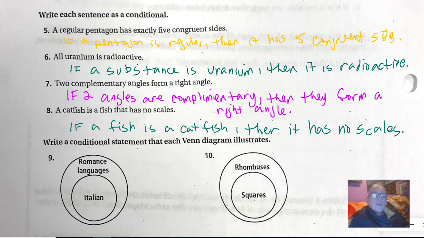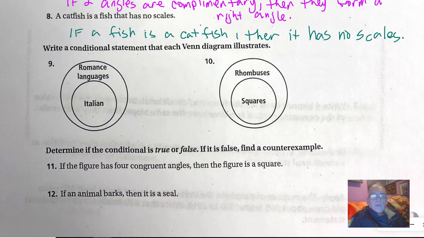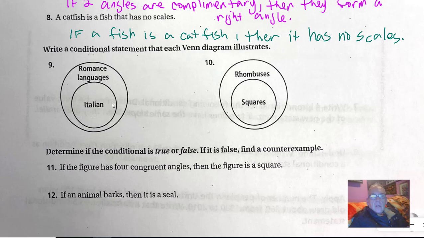Okay, now let's look at these Venn diagrams. With Venn diagrams, if you have them set up correctly, you can answer always, sometimes, never type questions. So let's write a conditional statement that each Venn diagram represents. If you look at the outside circle, this is like if a language is Italian. This is the more general outside one.